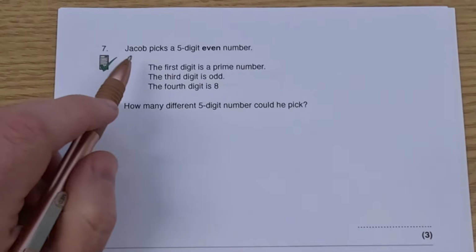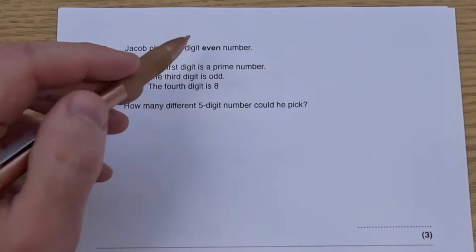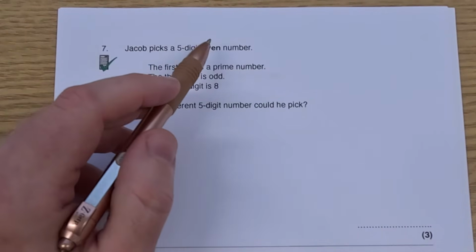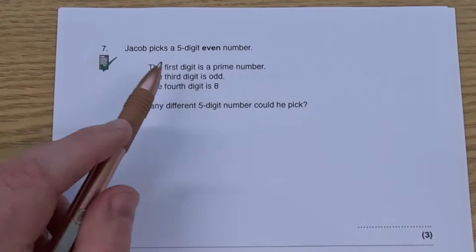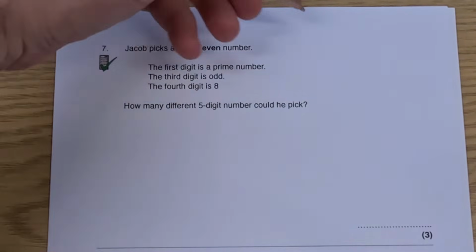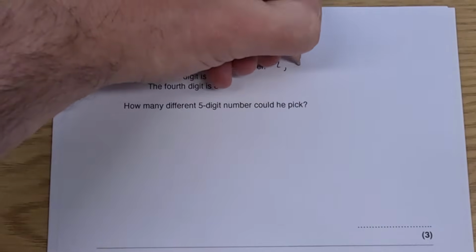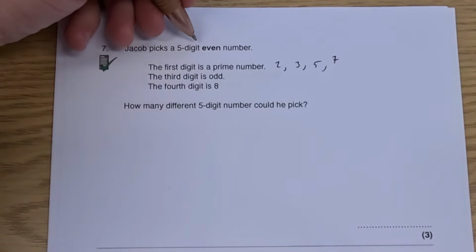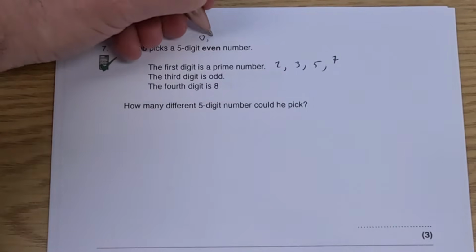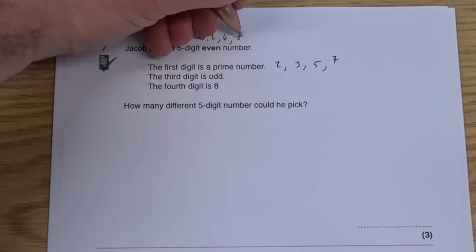Question number 7 says, Jacob picks a 5-digit even number, so we know it's going to end in either a 0, a 2, a 4, a 6, or an 8. And then we're told the first digit is a prime number, so that's a 2, a 3, a 5, or 7. And because it was even, we know the last digit is going to be either a 0, a 2, a 4, a 6, or an 8.